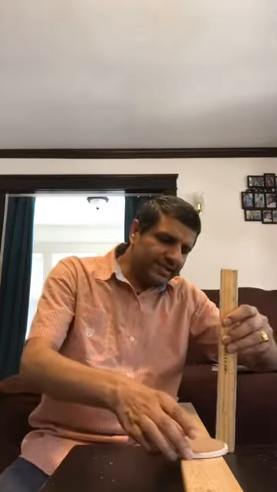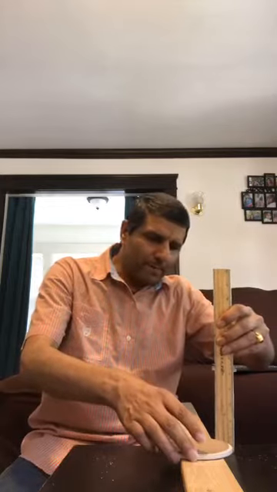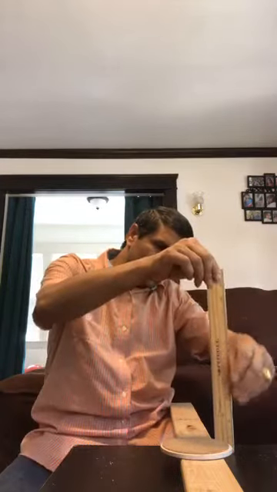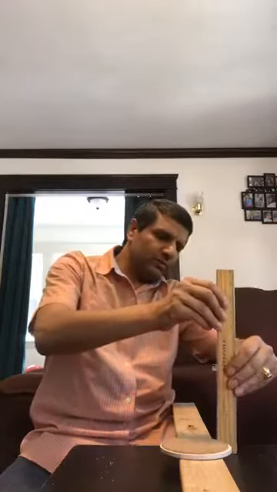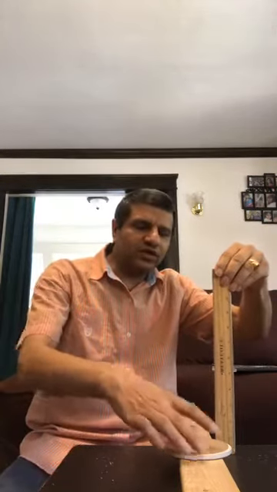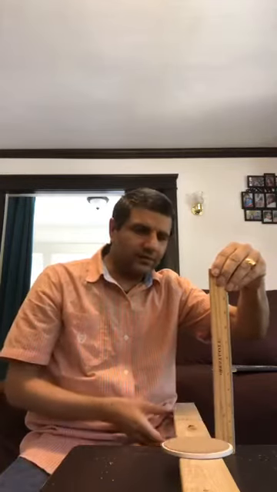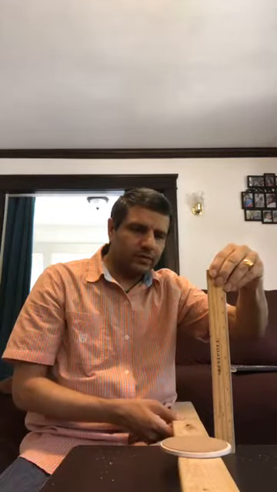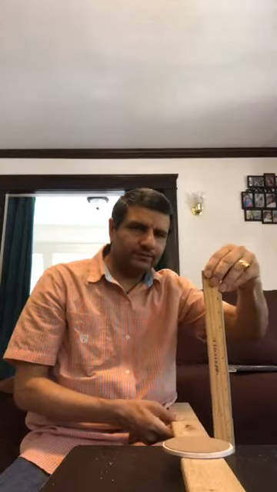Now I put the ruler, which is 30 centimeter long, you can read it, here this way, and I lift it up. I note the height when the coaster starts sliding. So let's do that.